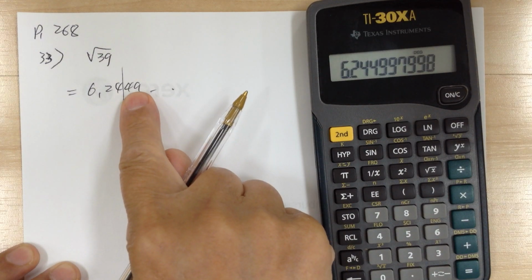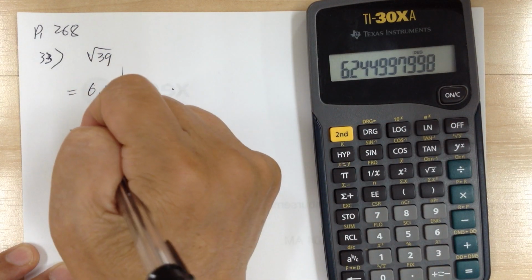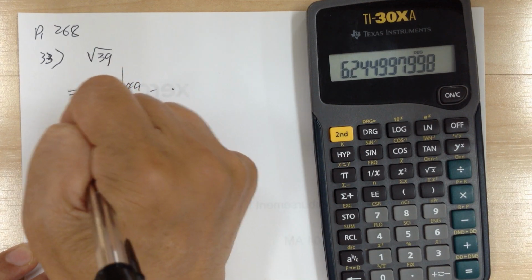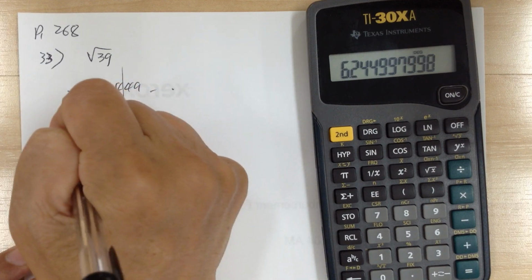So you have to look at the digit after that. If it's 4 or less, you chop it off. If it's 5 or more, you round it up. So this will be approximately equal to 6.24.